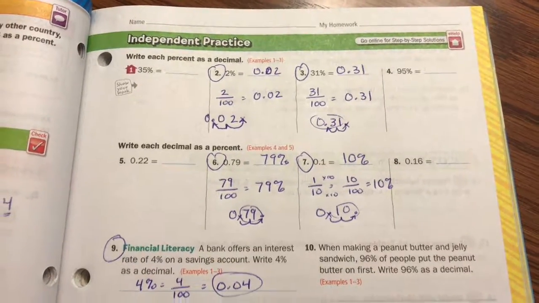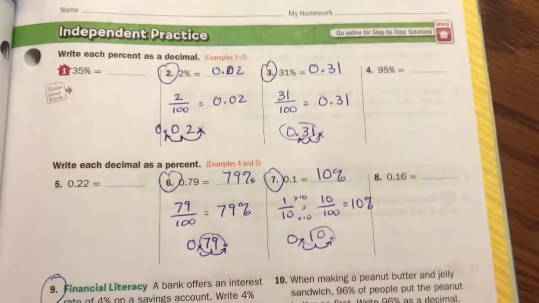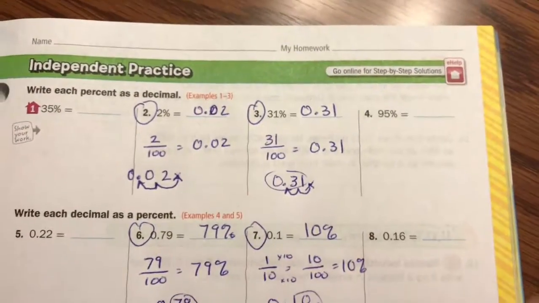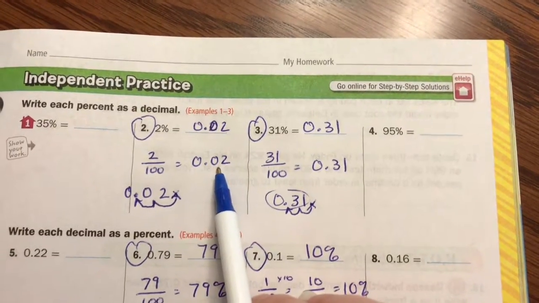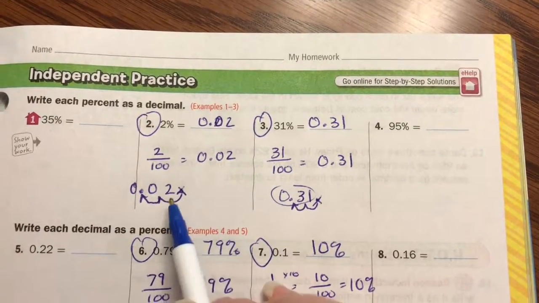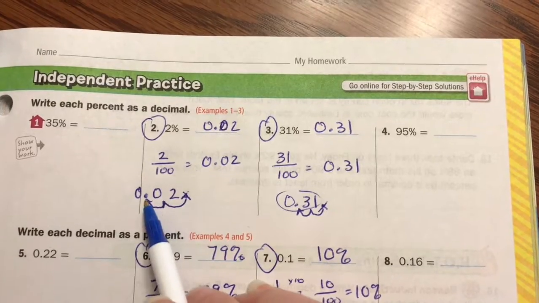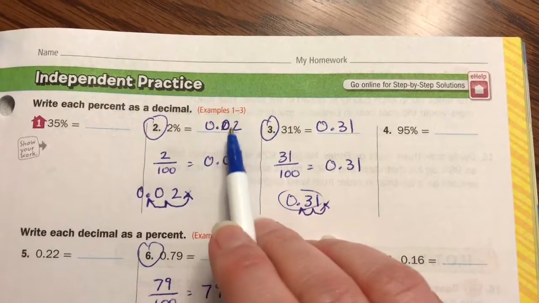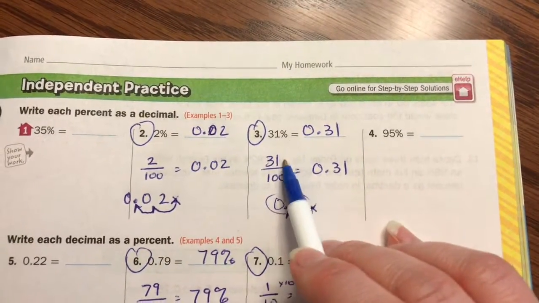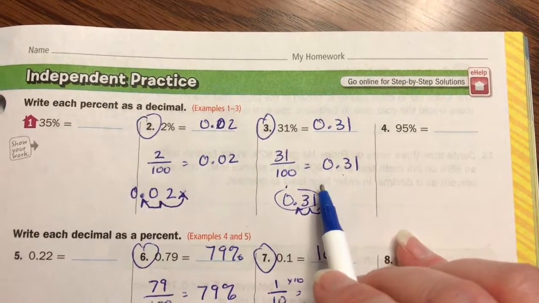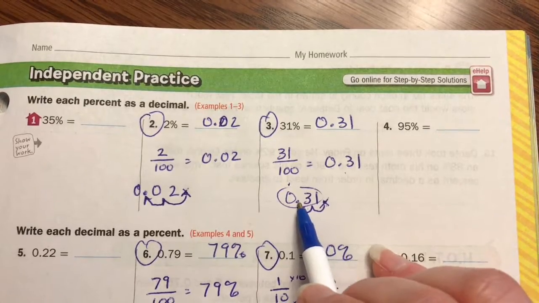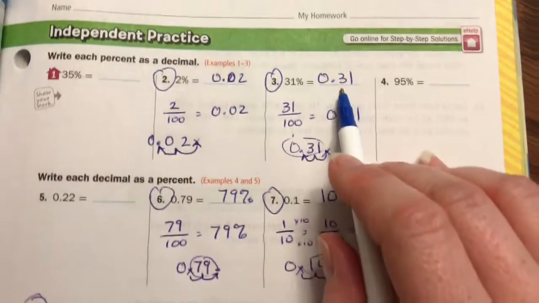All right, let's check the independent practice on page 113. So the independent practice number 2, you had 2%. That's 2/100ths, written as 0.02, or move the decimal over 2 places, 0.02. 31% is 31/100ths, which is written 0.31, or move the decimal 2, 0.31.